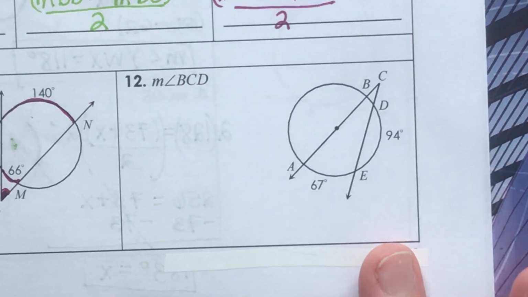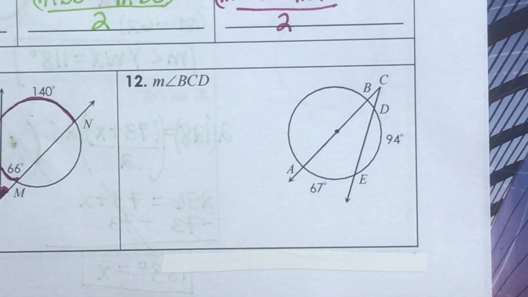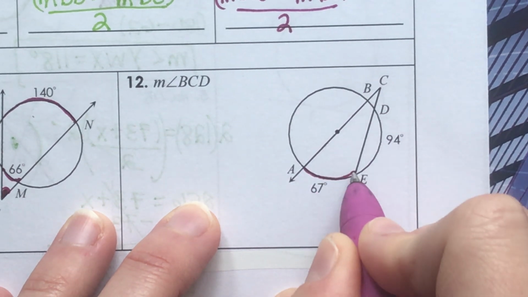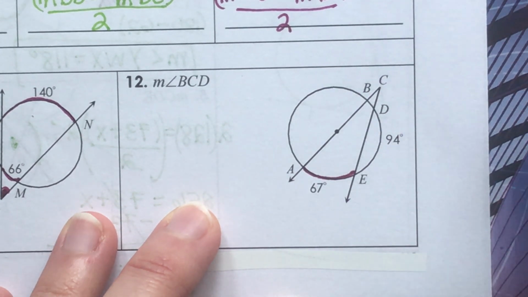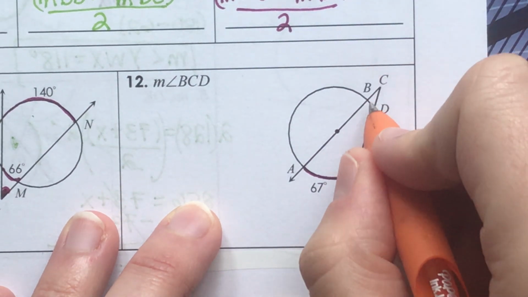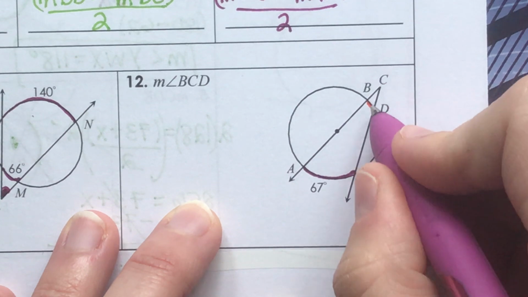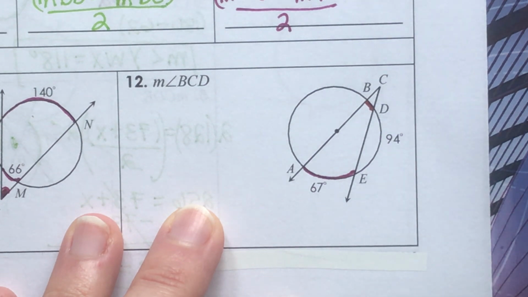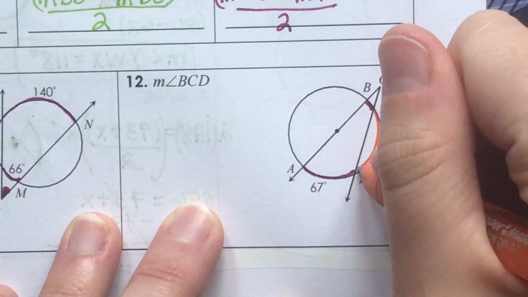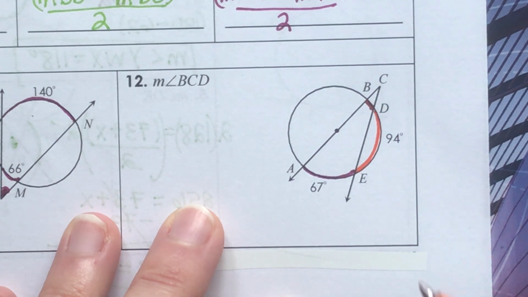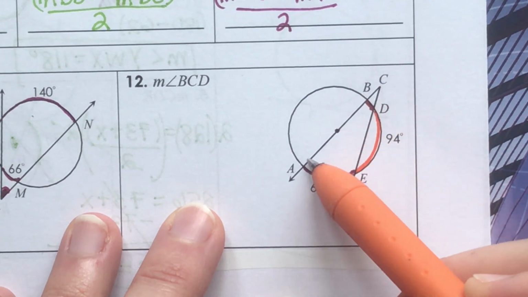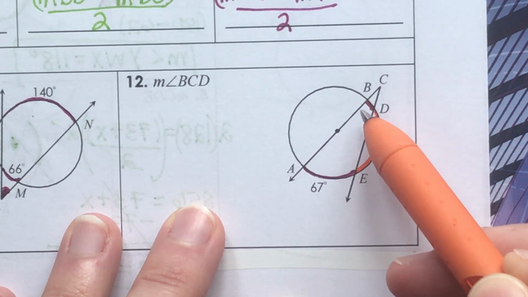Let's set up the next one exactly the same way. Big minus the small divided by 2. Now, I have the big arc right here, which is 67. I do not have the small arc over here. But what I do have is this part over here is 94 degrees. Now, if it goes through the center point, that's why there's a point there, from one edge to the other, this whole thing should be 180 degrees.